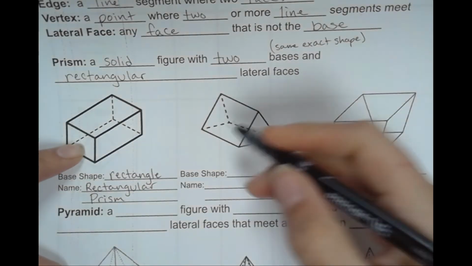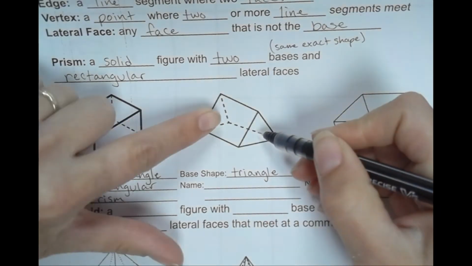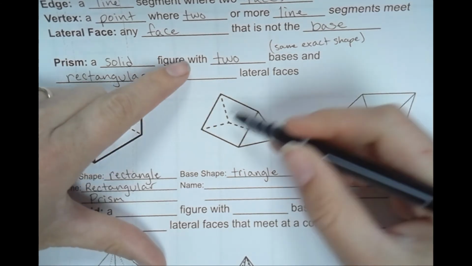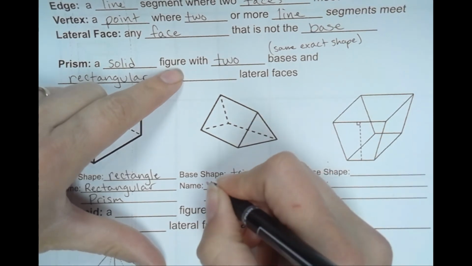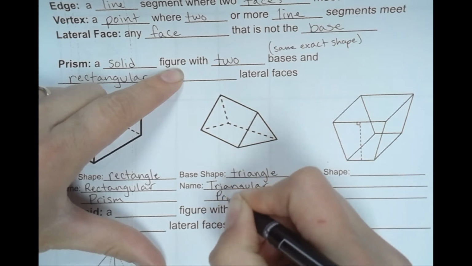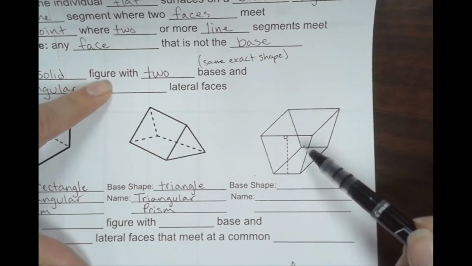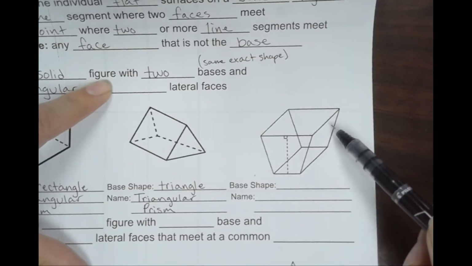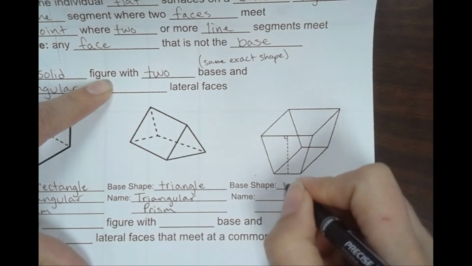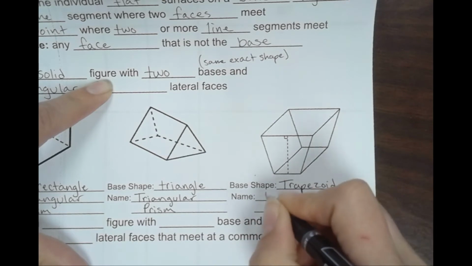Now this, the basic shape of this one, would be a triangle. See how we have 1, 2 congruent triangles? Those are our bases. And then the other sides are all rectangles. So this would be a triangular prism. All right, the basic shape of this one is a trapezoid. We have a trapezoid here and a matching base on this opposite end. And all the other faces are rectangles. So this would be a trapezoidal prism.